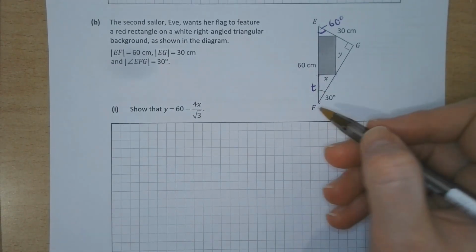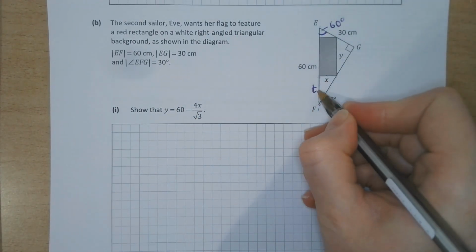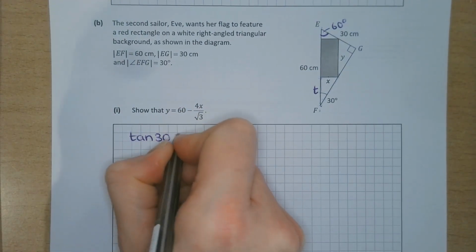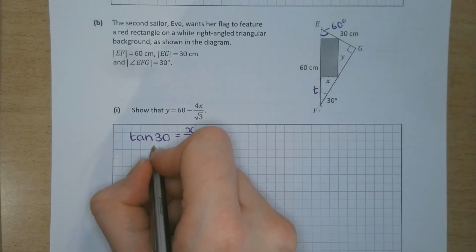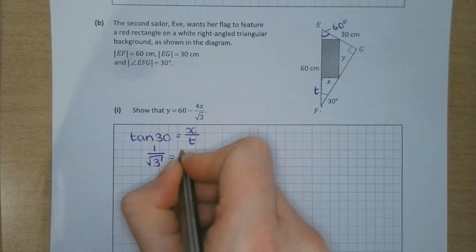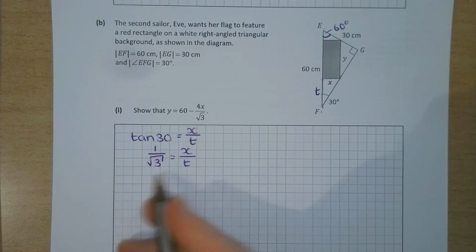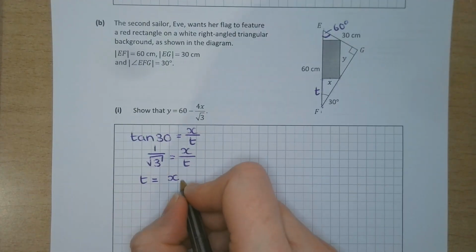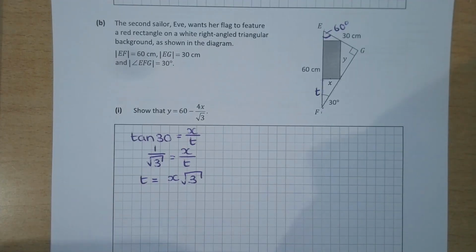So if I want to work out what T is there, X is my opposite, T will be my adjacent. So we're looking at the tan of 30 degrees being equal to X over T. The tan of 30 degrees is 1 over root 3, so that's equal to X over T. And I just want to get T in terms of X. So we're going to cross multiply there. T will be equal to X multiplied by root 3. Now you could write that as root 3x as well. It doesn't matter. We're multiplying those. Where else can I go?